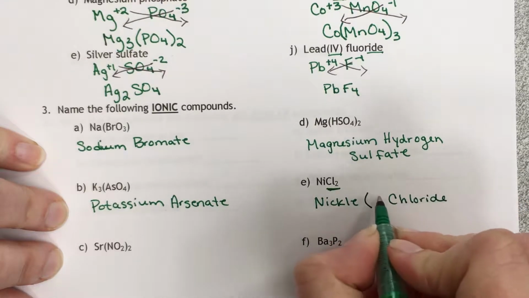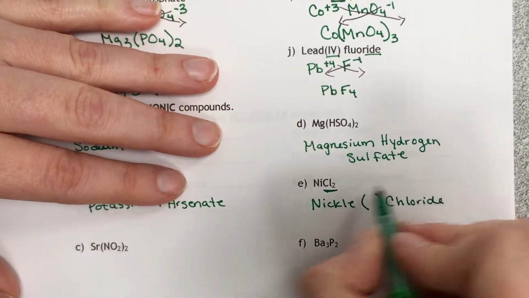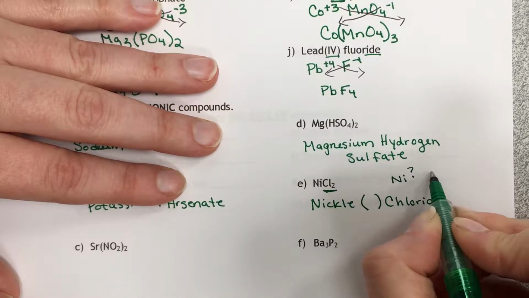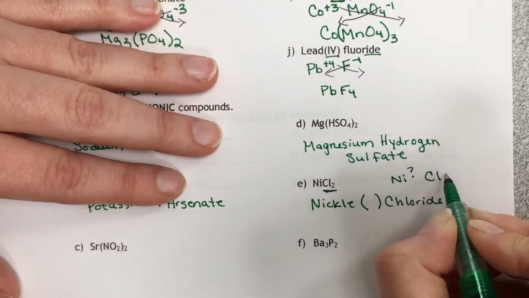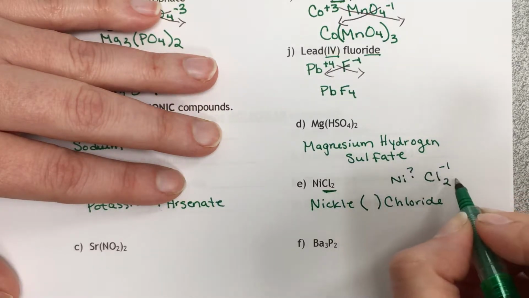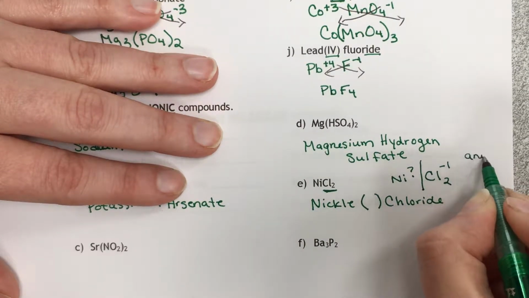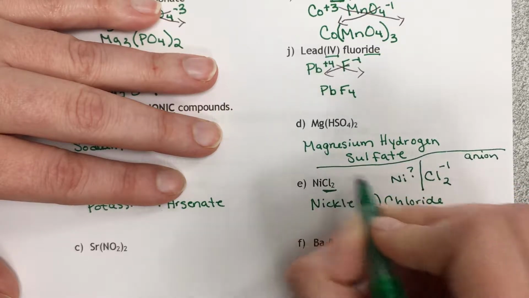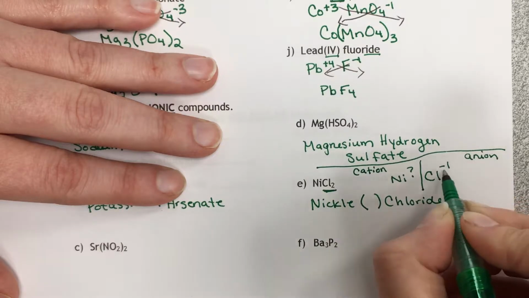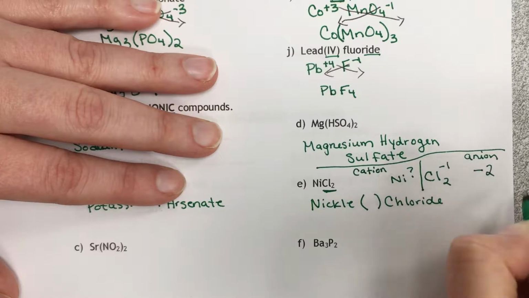So nickel, we need to find out what its charge is. To find out what its charge is, you're looking at the anion. So you have nickel, we don't know the charge. And we have chlorine, which we do know the charge, and we have two of them. So chlorine is a -1 charge. So whatever charge is on the anion side, let's separate this, the charge has to be the opposite on the cation side. So we have -1, but we have it twice. So our anion side is a -2 charge.